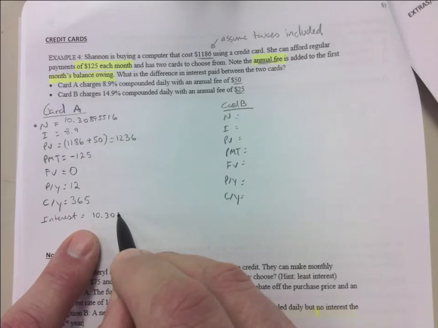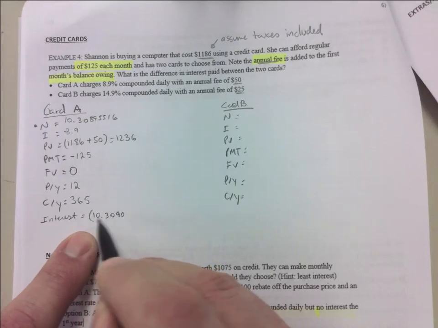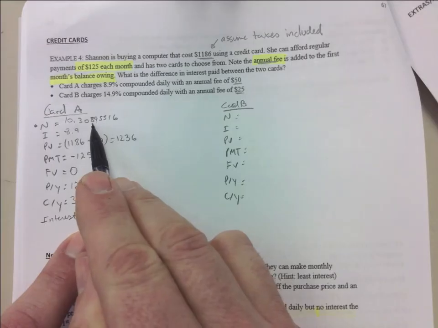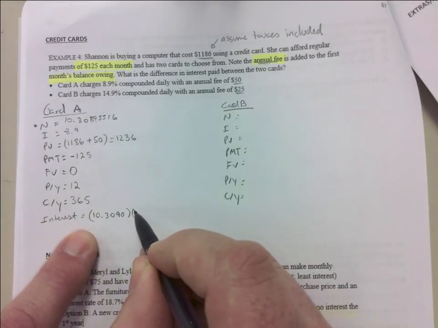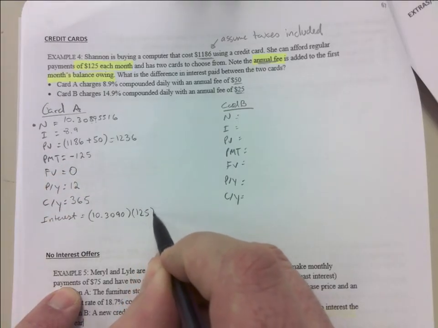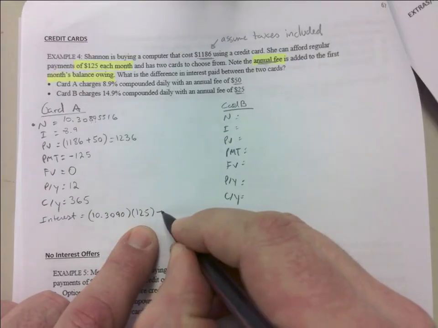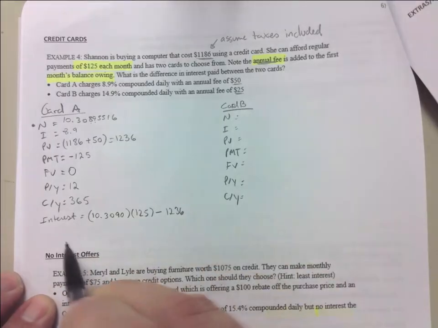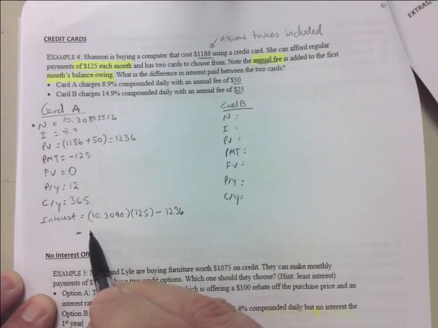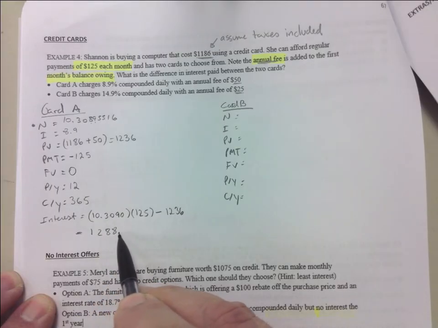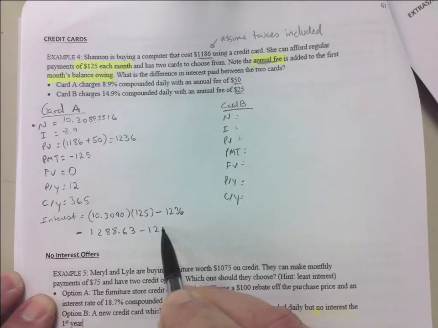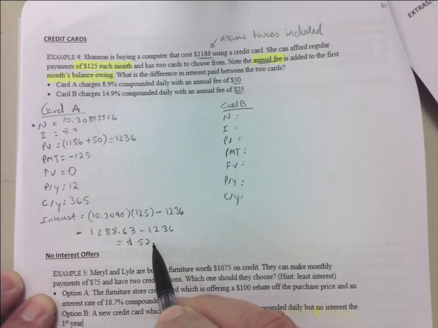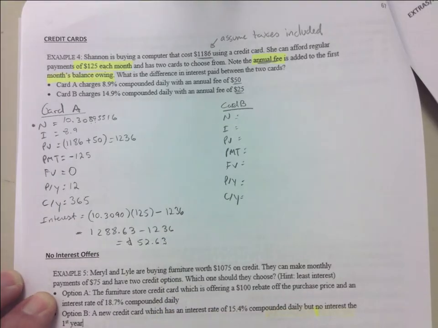How should we approach this? I'm just going to round it to 90. I'm using 4 decimals here. That 5 bumps that to a 10, which bumps this to a 9. 10.90 times the payment minus the present value. That is 1288.63 minus 1236. And that's $52.63.